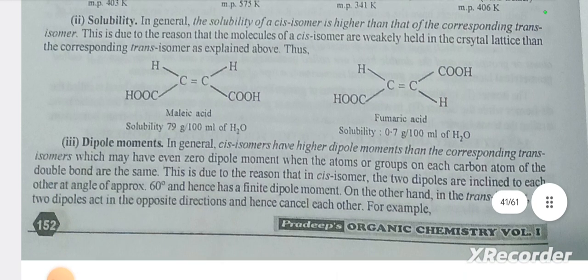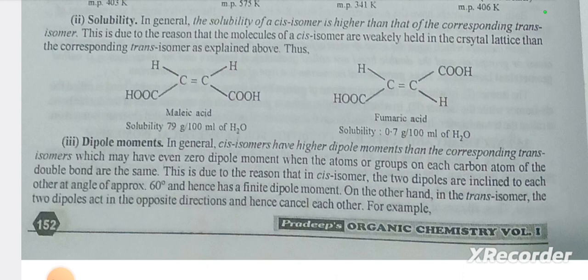Solubility. In general, the solubility of a cis isomer is higher than that of a corresponding trans isomer. This is due to the reason that the molecules of a cis isomer are weakly held in the crystal lattice than the corresponding trans isomers, as explained above.